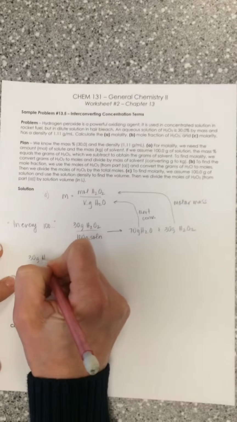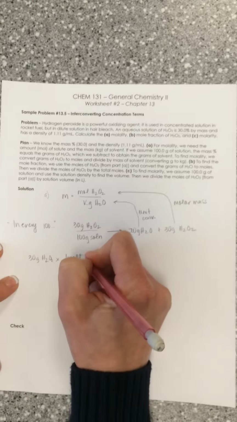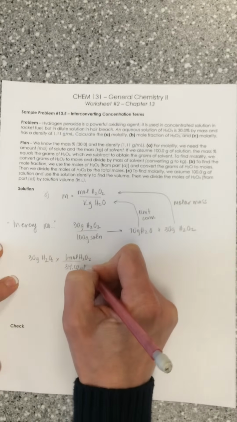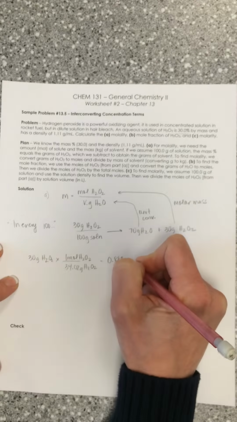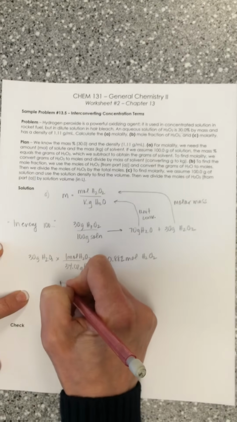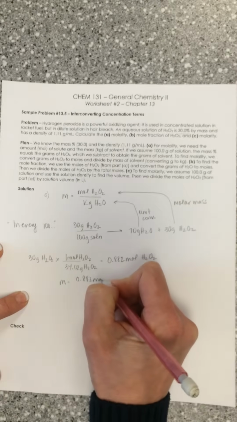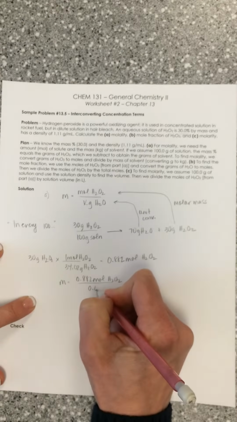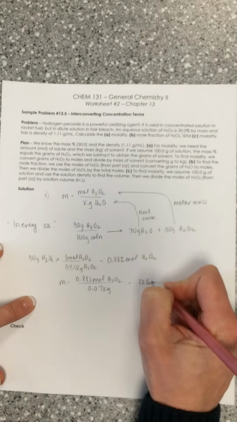So we've got 30 grams of peroxide, and 1 mole of hydrogen peroxide is 34.02 grams, which gives 0.882 moles of hydrogen peroxide. So our molality is going to be equal to 0.882 moles of hydrogen peroxide over 0.07 kilograms, and that equals 12.6 molal hydrogen peroxide.